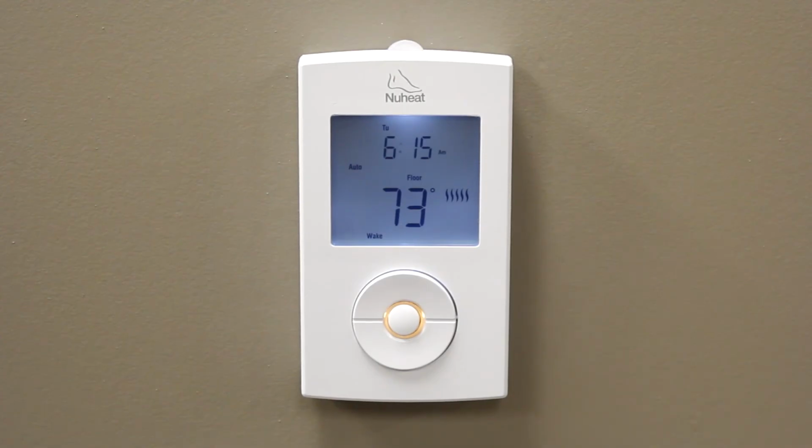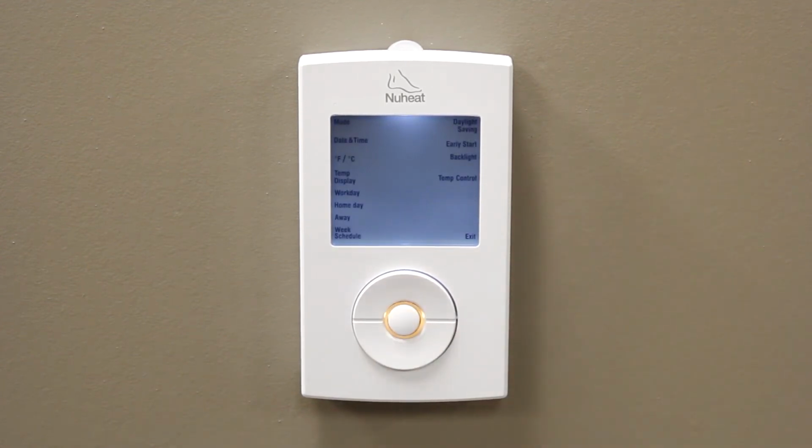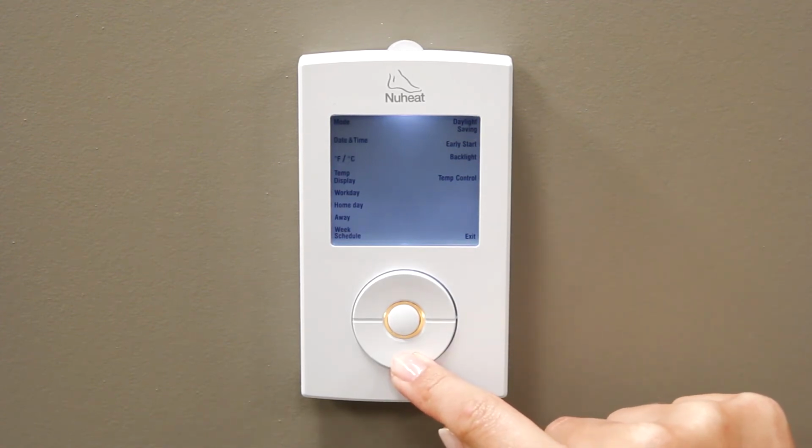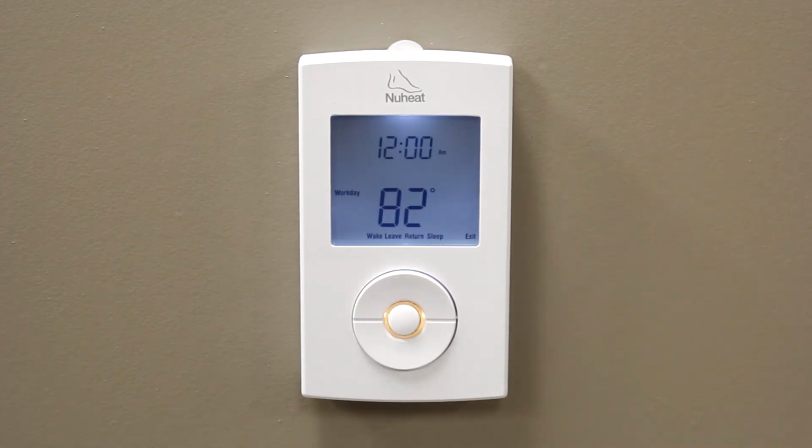To set the workday schedule, first access the Programming menu by holding down the Select button until the Programming menu appears on the screen. Press the up or down buttons until Workday is flashing. Press the Select button to confirm the selection.